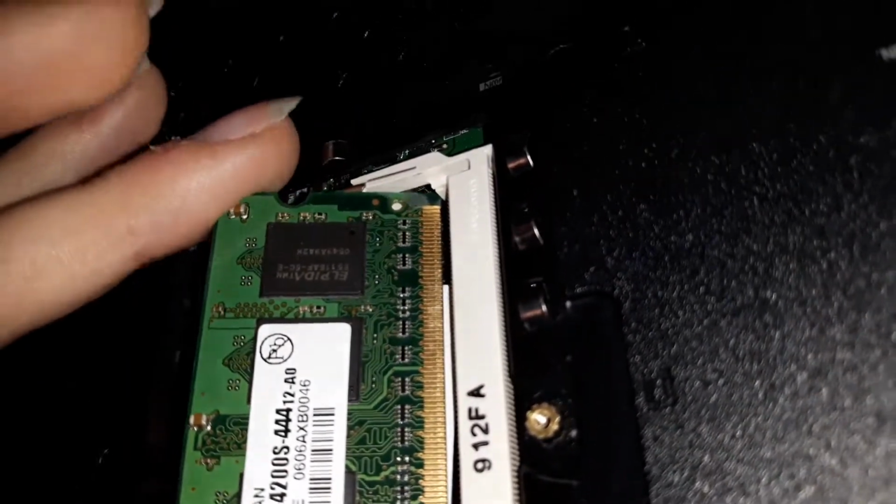Do the same for this top slot, just shove it in, wiggle it around a bit, push firmly, seat down. Give them a few. There we go. Now, let's get this turned on.